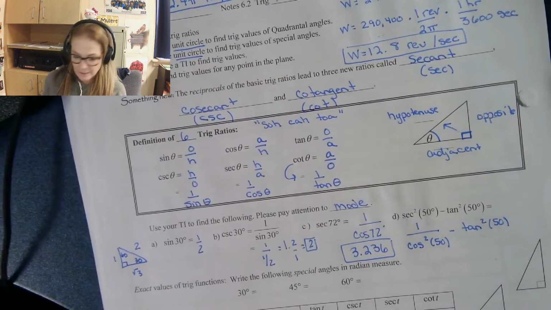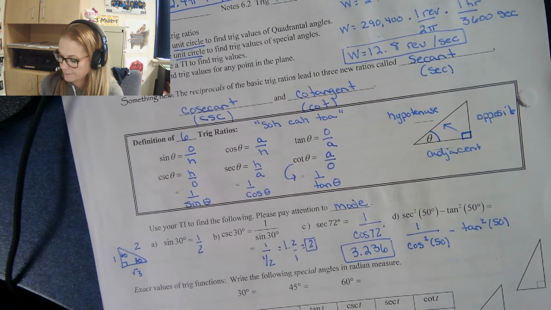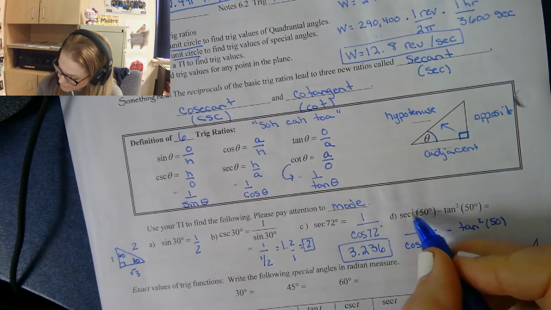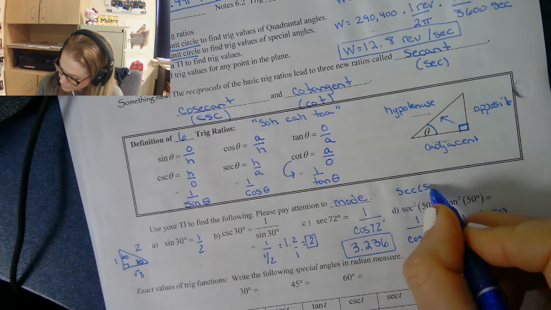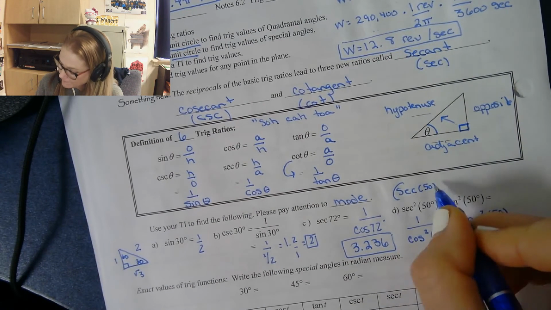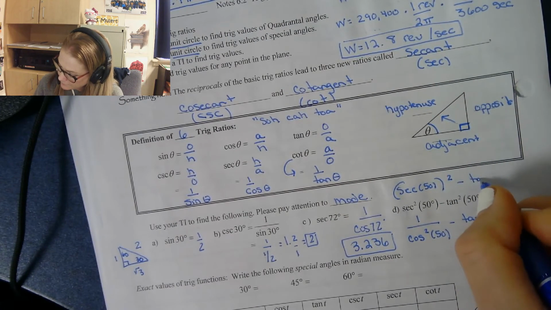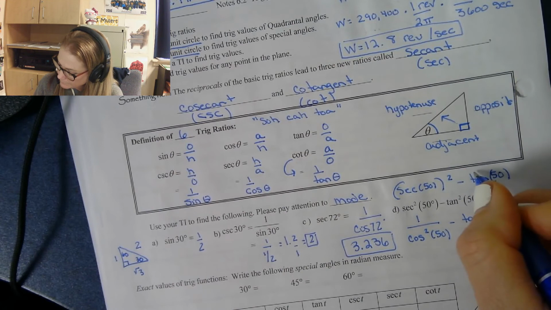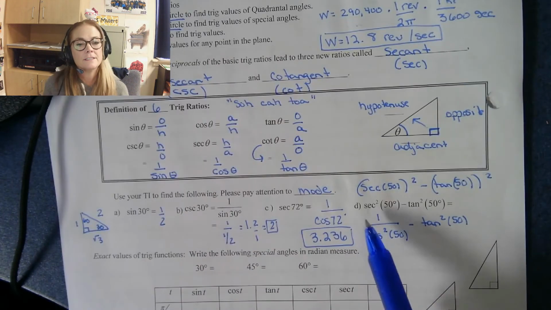All right, so this might be sort of confusing to you looking at this. This squared is the same thing as secant 50 degrees quantity squared. And this tangent 50 degrees quantity squared. Okay, so this is confusing.